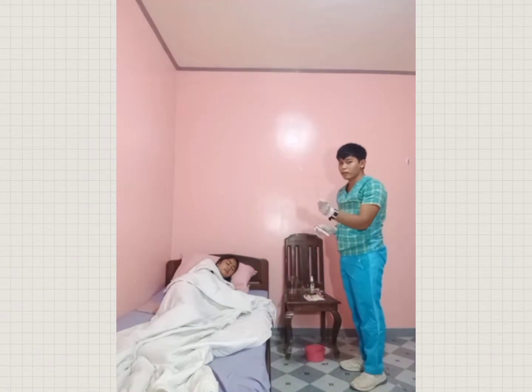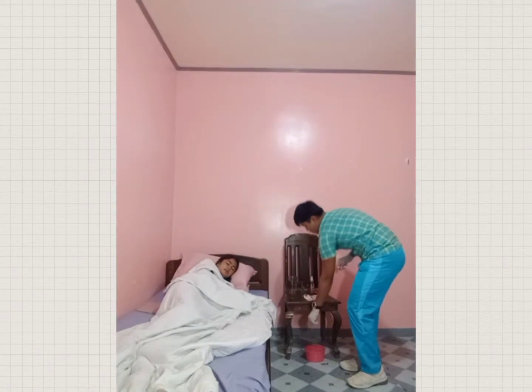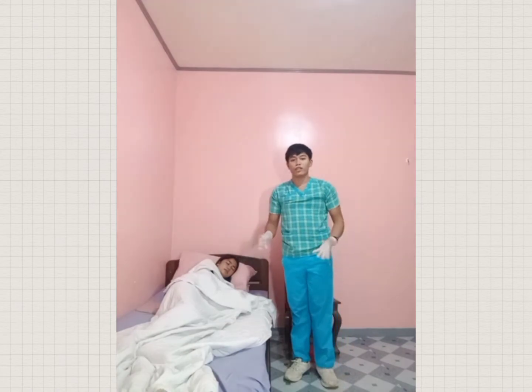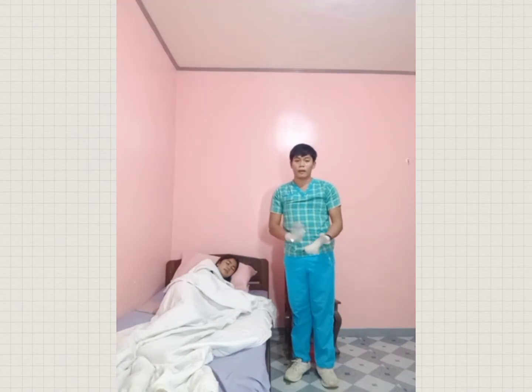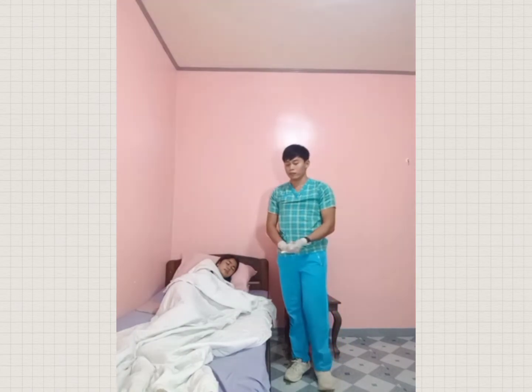And now I'm going to discard this tongue depressor. So based on my observation, there is no presence of abnormalities on the client's mouth.